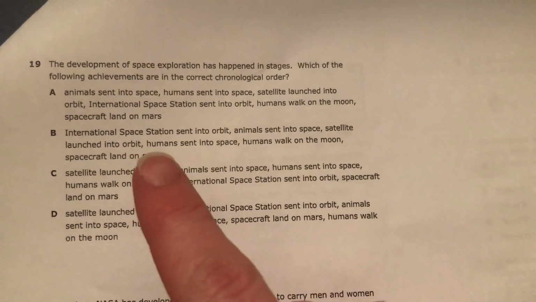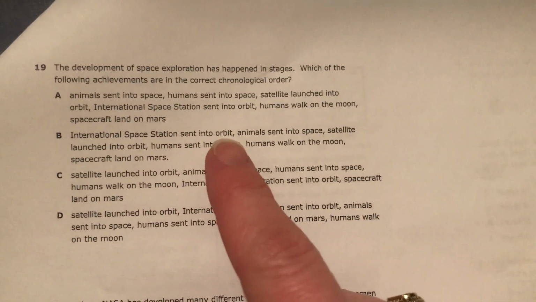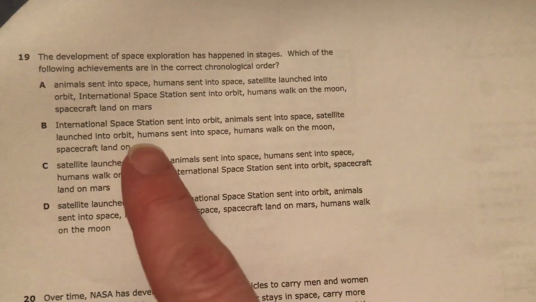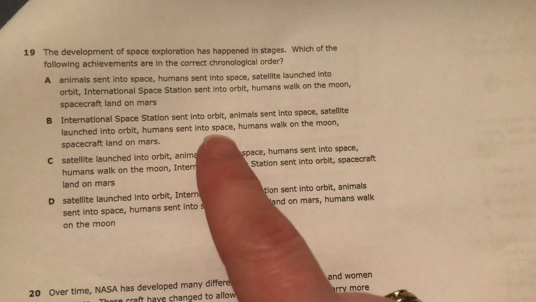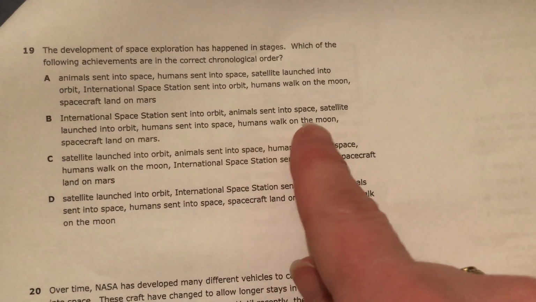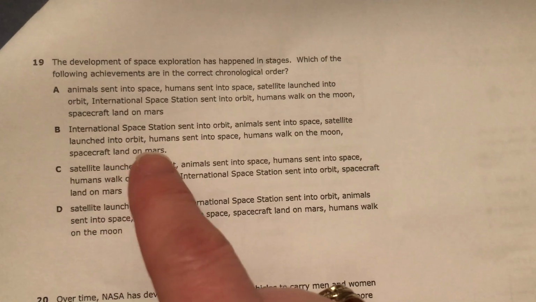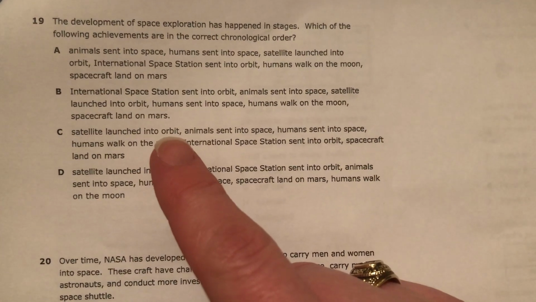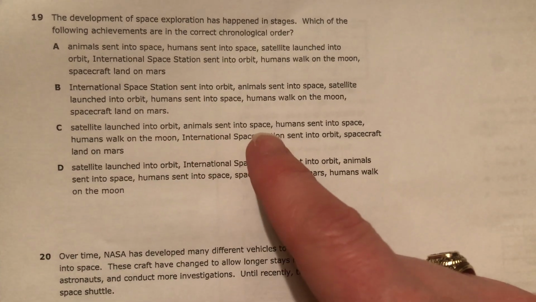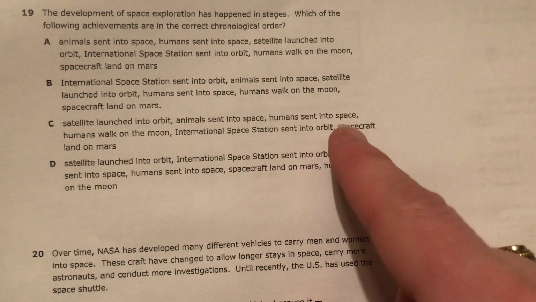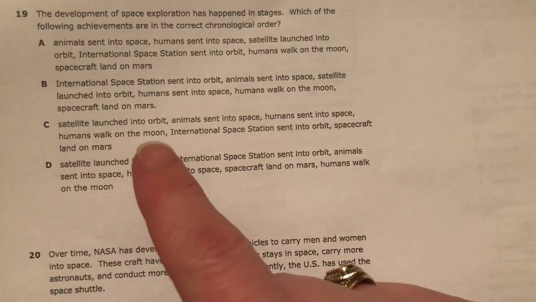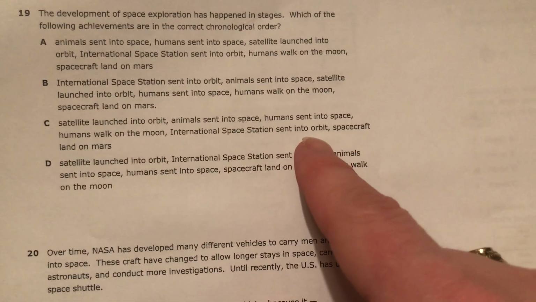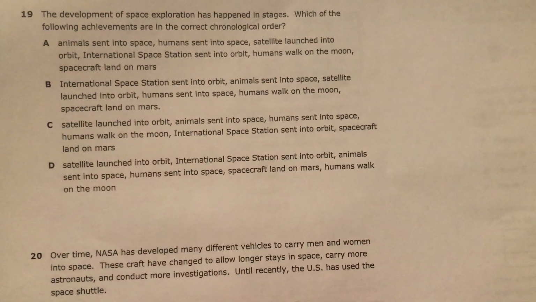Or B, first the International Space Station was sent into orbit and built, then animals were sent into space, then a satellite was launched into orbit, then humans were sent into space, then humans walked on the moon, and then a spacecraft landed on Mars. Or C, first a satellite was launched into orbit, then an animal was sent into space, then a human was sent into space, then a human walked on the moon, then the International Space Station was sent into orbit and built, and then a spacecraft landed on Mars.